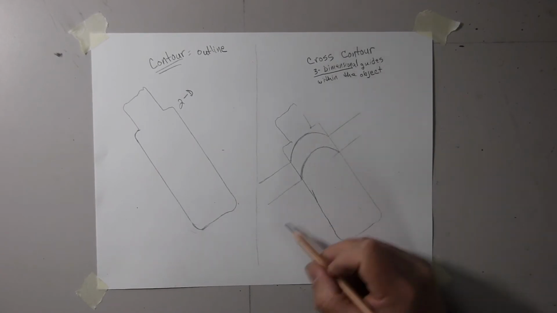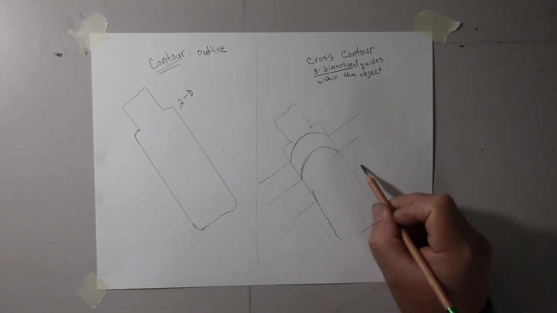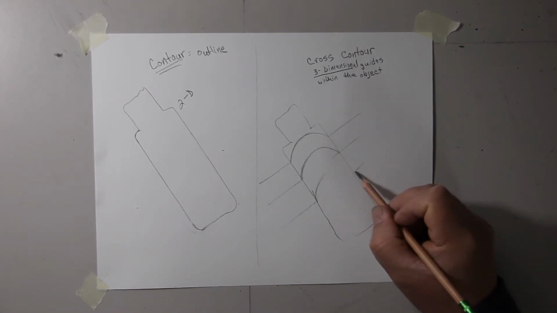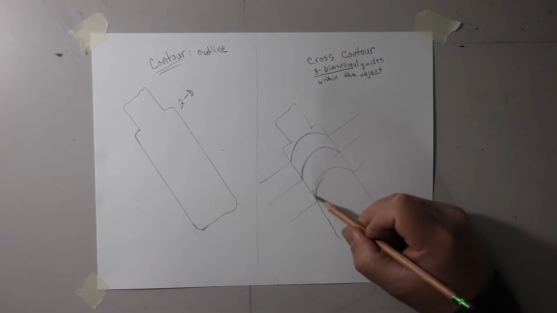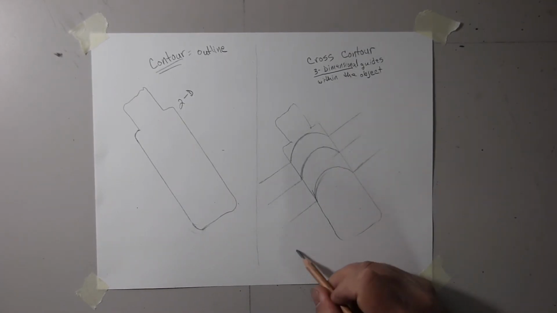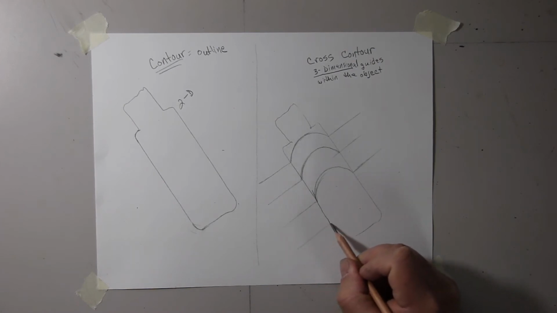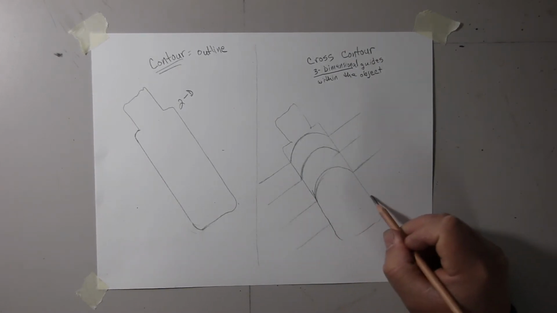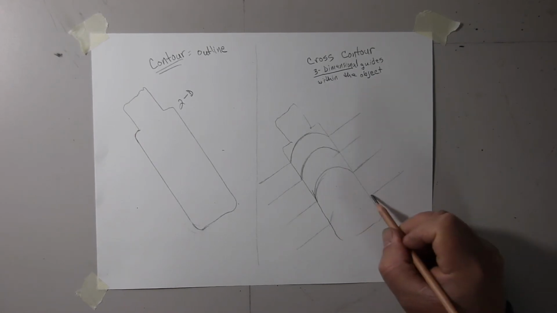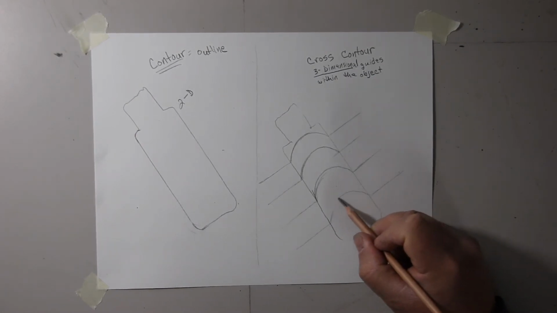Same thing would be for the third line. Notice how I grazed the top of the bottle just so that I know where the ending point is going to be. So I vary the pressure and draw very lightly as I go through the bottle. Once I establish my starting and my finishing point, then I go back and I add the curved line that represents the thickness of the bottle.